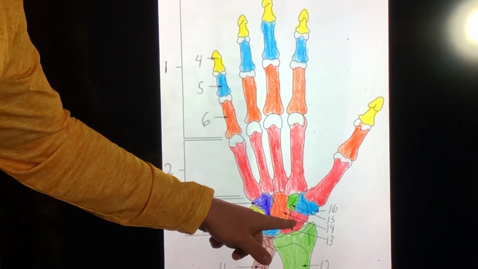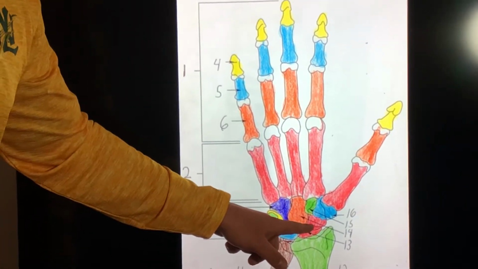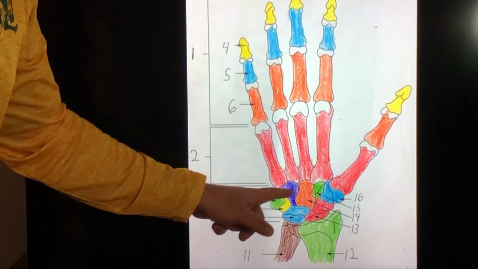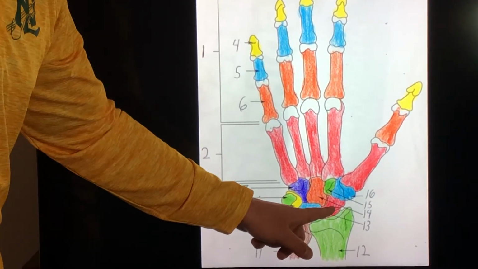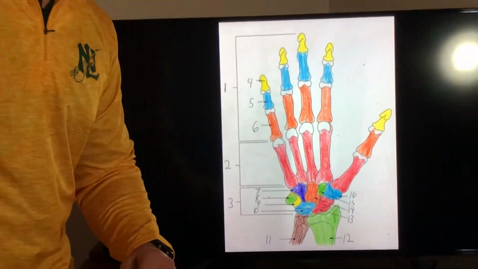So: let the people have time to consider salads. It's silly, but it does work for me. So lunate, triquetral, pisiform, hamate, trapezoid, trapezium, capitate, scaphoid. Those are the 8 carpal bones.